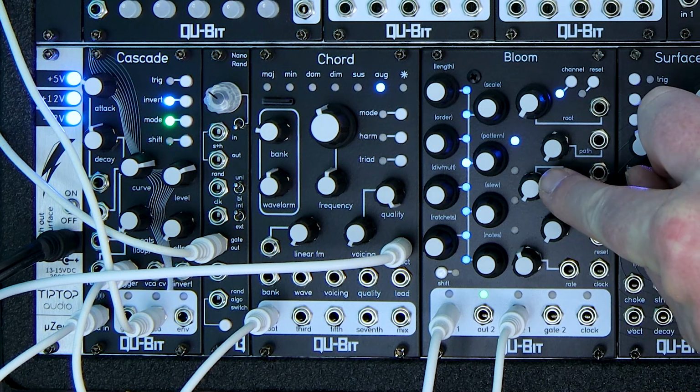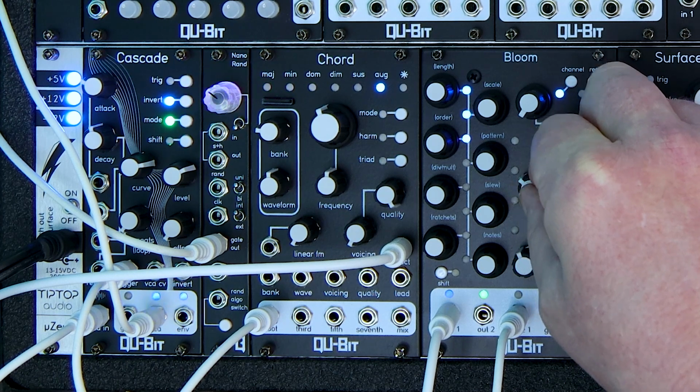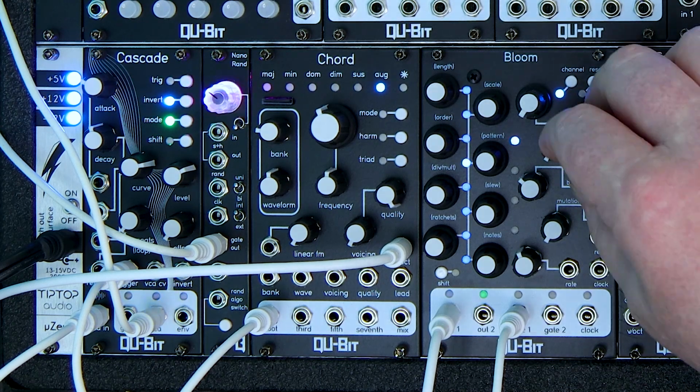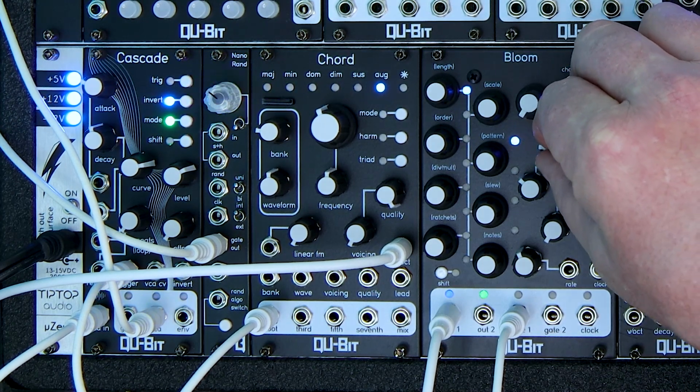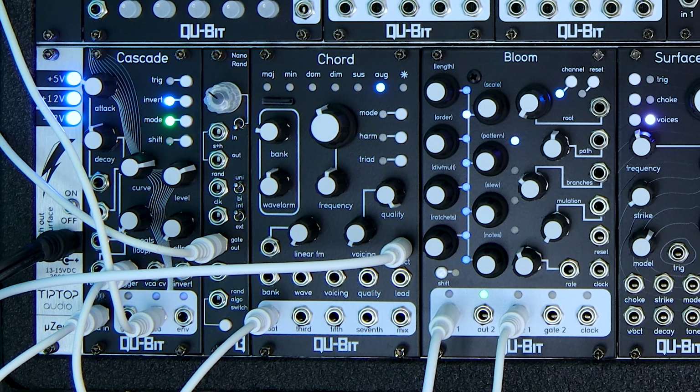So now I'm going to take branches here and just turn it up just a little bit. Then I'm going to turn up path just a little bit here. You can see the level of path which I'm turning up here. So path determines the path that you take through the generated branches. So think of it like a fork in the road, where path helps you determine which direction you're taking on that branch.